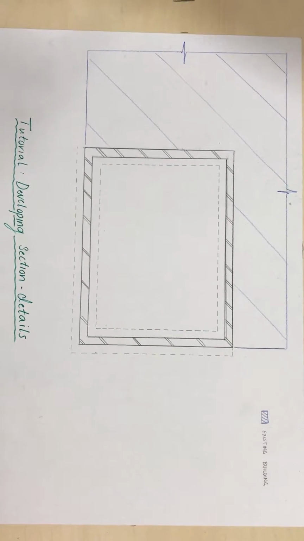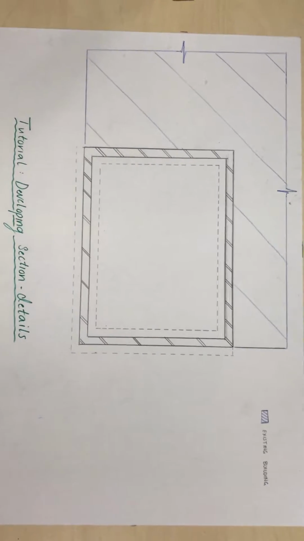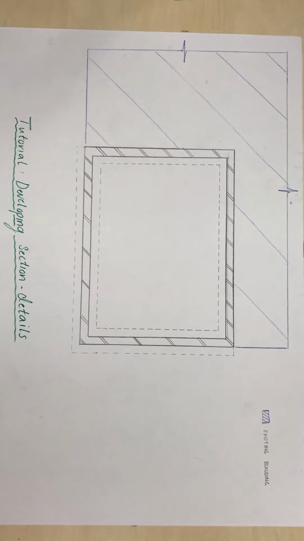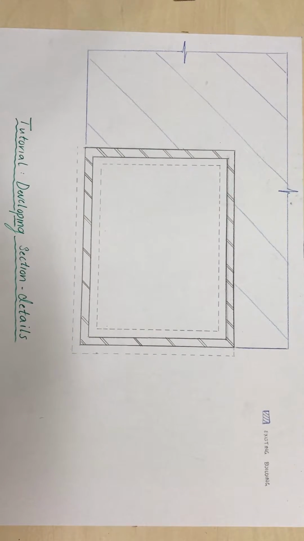Hi class, this is HNC level 4, the apprenticeship scheme regarding unit 6, which is construction information with specification, detailing and drawing. This focus looks at the tutorial of developing section details and a bit of the specification and how it works in terms of your assignment.